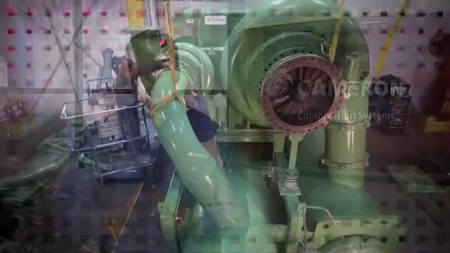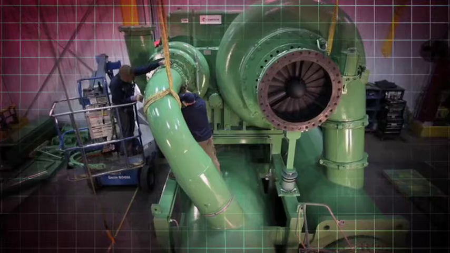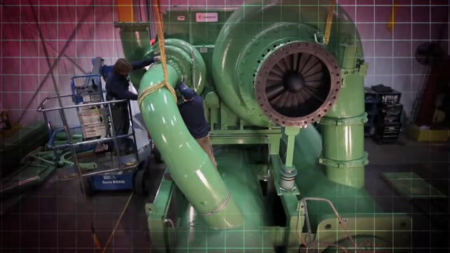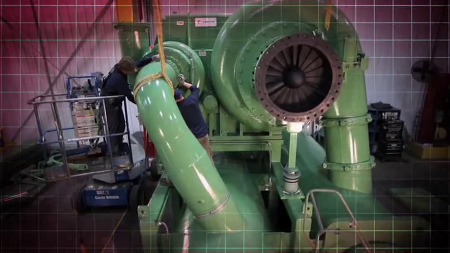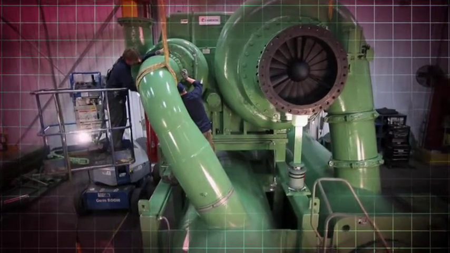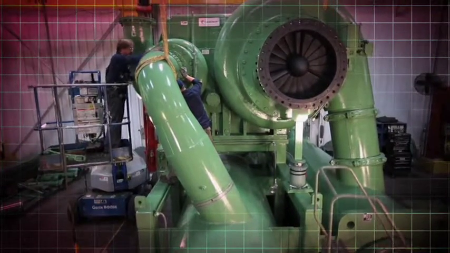The mission of the aerodynamic group at Cameron is to provide the most effective compressor design possible. This is no small task, as the definition of effectiveness varies from customer to customer. For one customer, effective may be the lowest power consumption. For another, effectiveness may mean operating at extreme pressures or flows. Whatever the application, we are dedicated to providing the most efficient design that meets and exceeds your performance criteria.